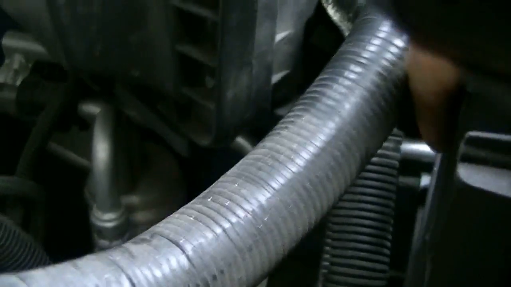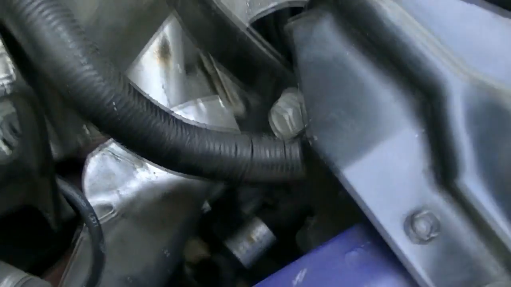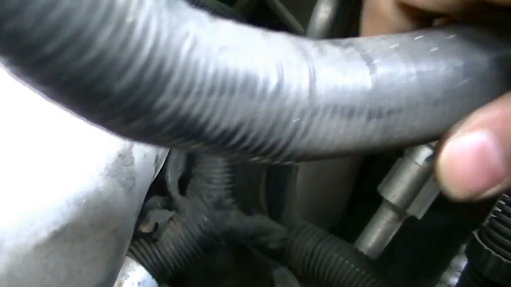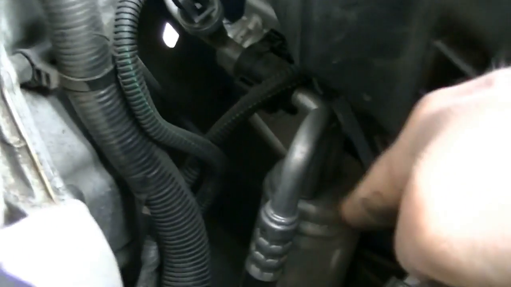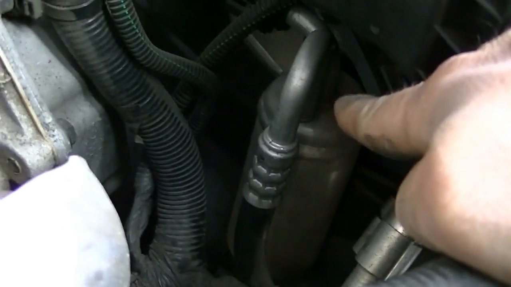It goes into your AC condenser there, which is this guy in front of the car. Here's your AC condenser, and when it goes there, it comes back out and travels to the receiver dryer, which is that guy. There's your receiver dryer, and after it goes through that, it comes back up.